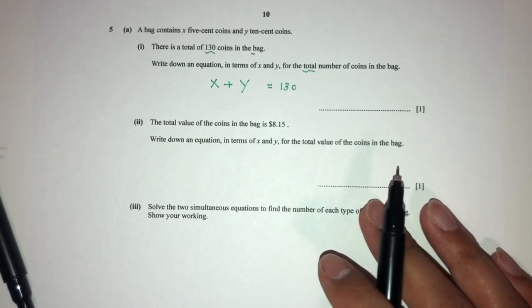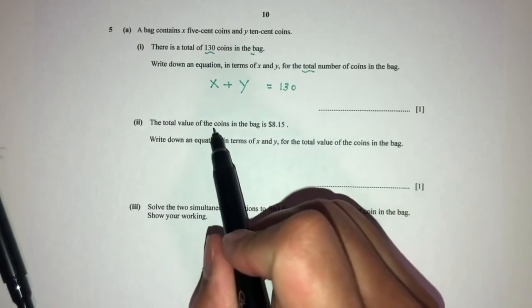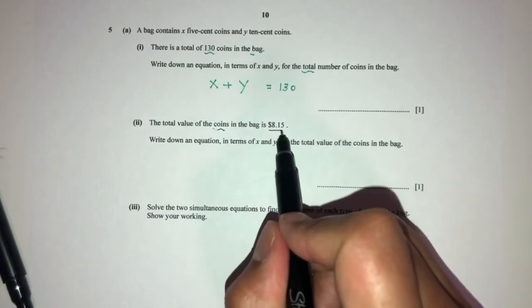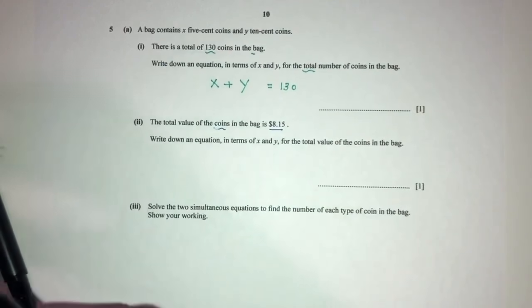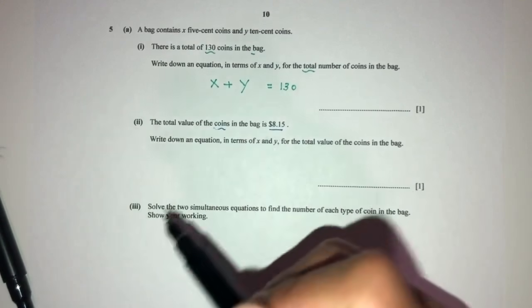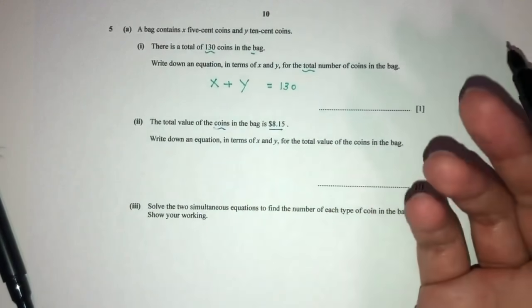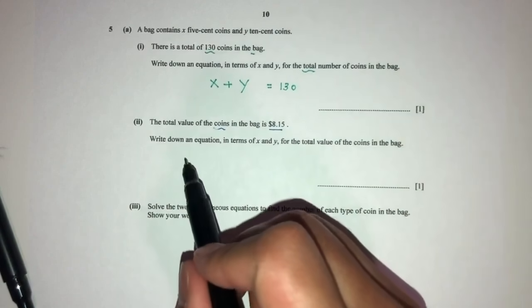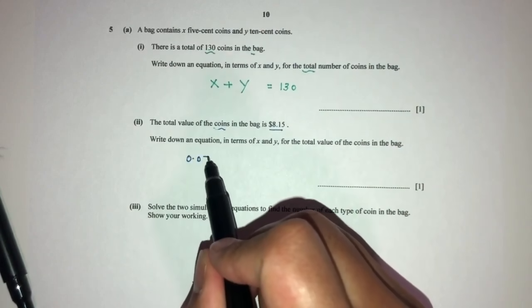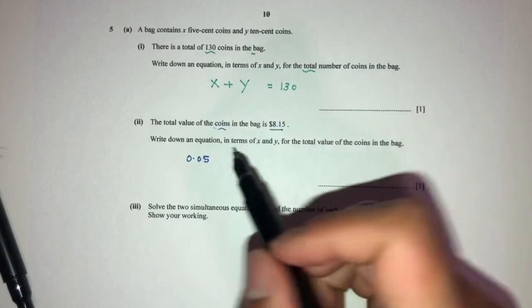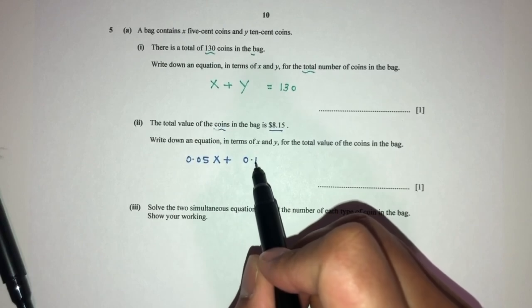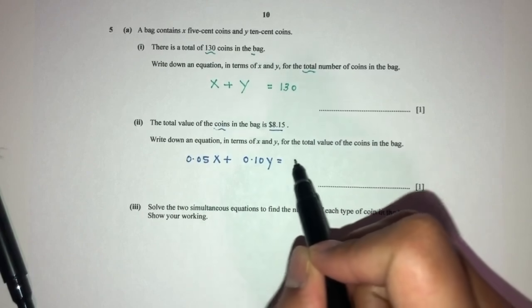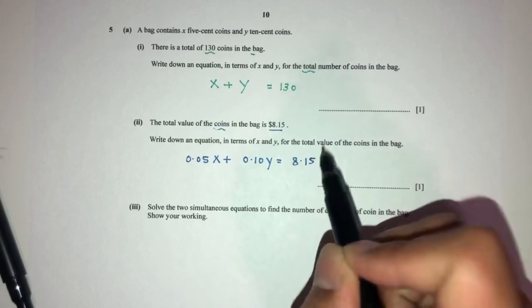Now for part 2, the total value of the coins is that much dollars. So now we have to write an equation as well in terms of X and Y that gives me that value. Now we understand that. How do you write 5 cents? That will be 0.05 in terms of dollars, times x plus 10 cents, 0.10 y, has to give you 8.15.